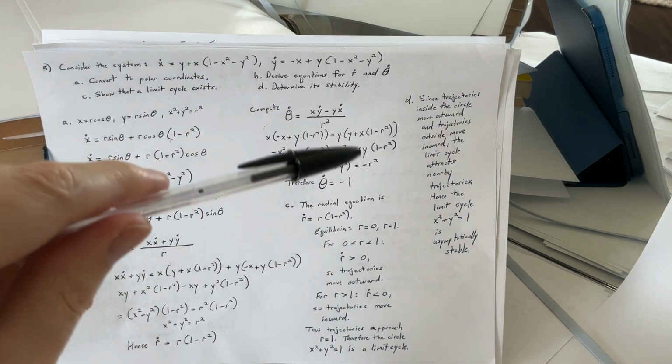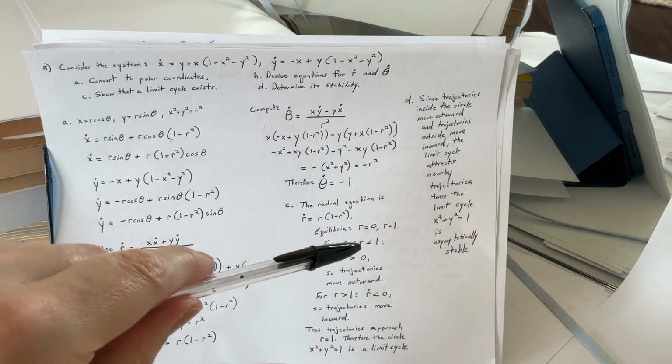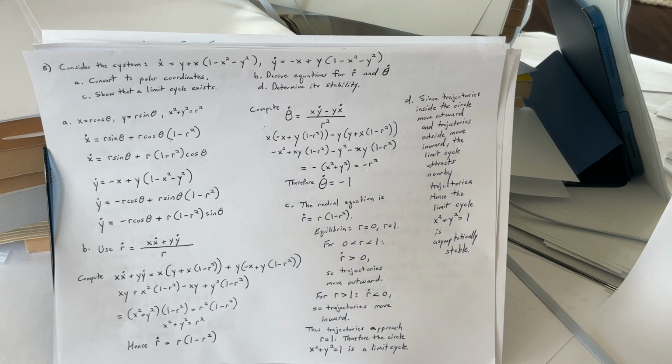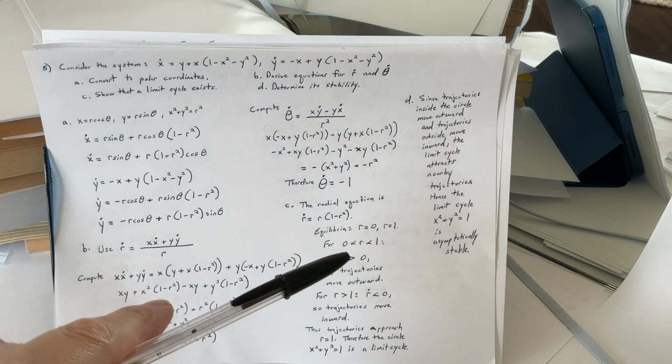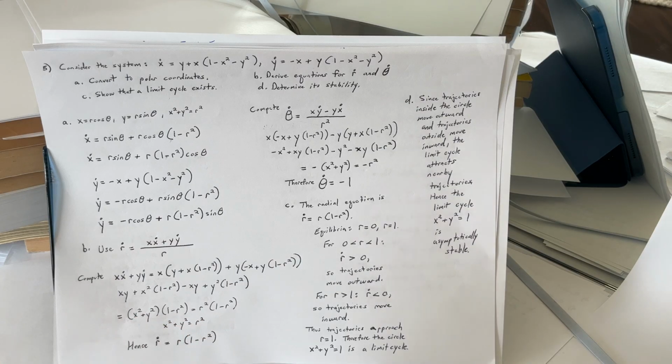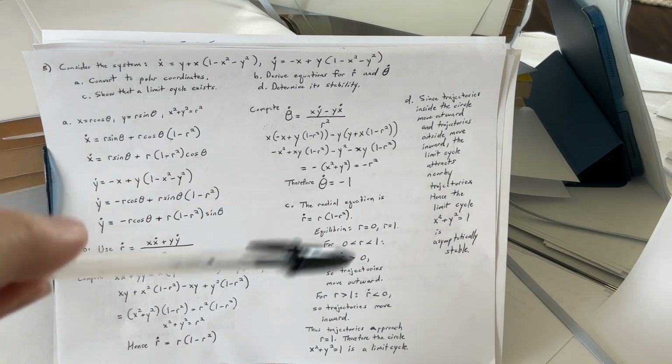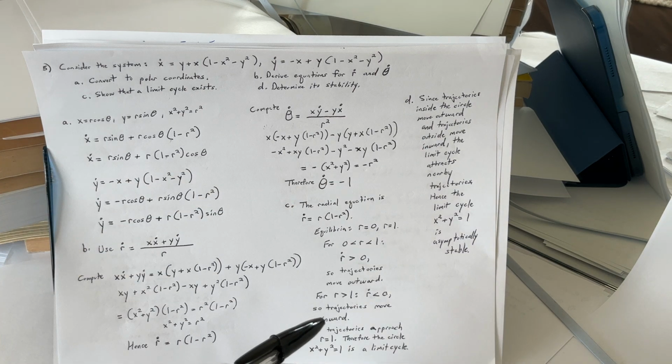Now, let's think about what would happen here for 0 less than r less than 1, because we're dealing with a unit circle. r dot is greater than 0. So what happens to the trajectories? They're going to move outward. For r greater than 1, r dot is less than 0, and the trajectories move inward. Thus, trajectories approach r equals 1. Therefore, the circle x squared plus y squared equals 1 is a limit cycle. So that takes care of letter C.